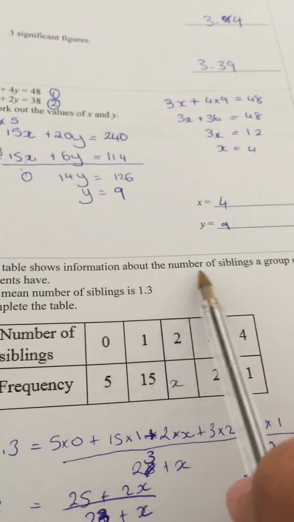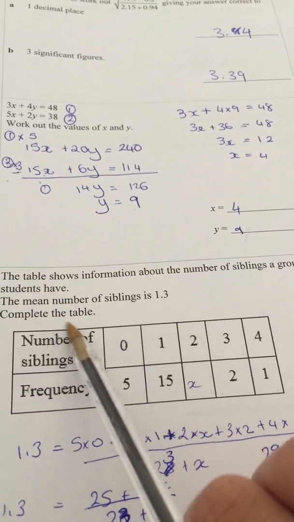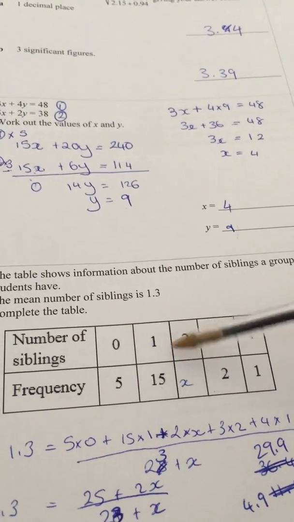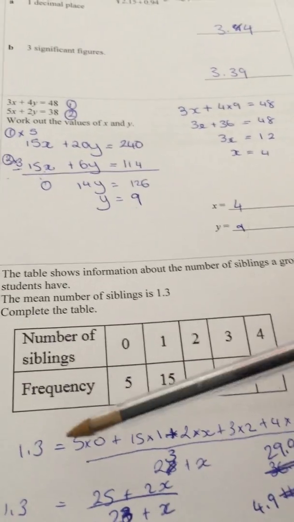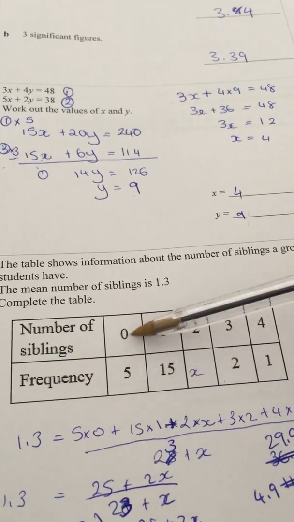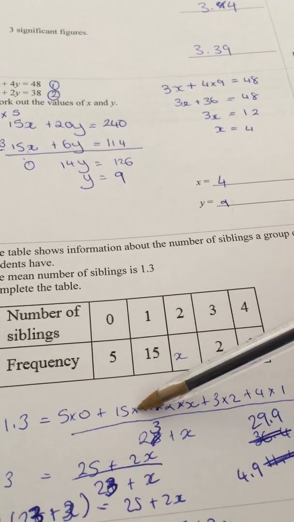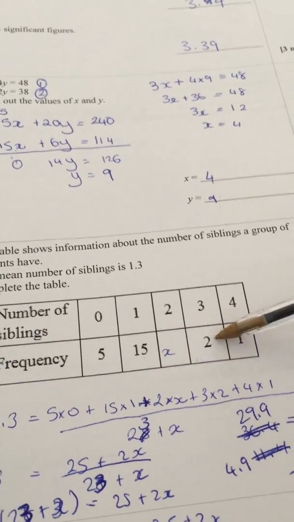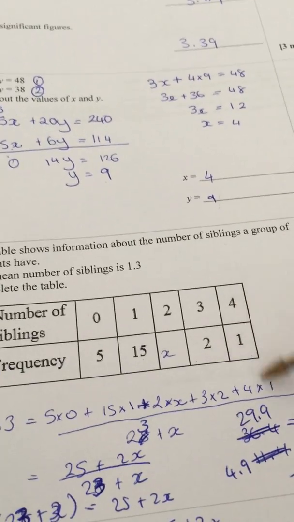Here, the table shows information about the number of siblings a group of students have. The mean of the number of siblings is 1.3, complete the table. So the mean is we add up how many we've got in total and we divide by the total frequency that we've got. So 5 people had no siblings, so that's 5 times 0. 15 people had 1 sibling, so plus 15 times 1. x number of people had 2 siblings, so 2 times x. 2 people had 3 siblings, so 3 times 2. And 1 person had 4 siblings.